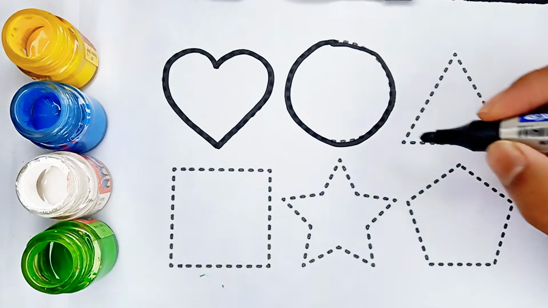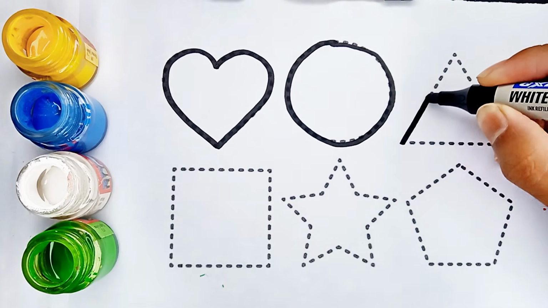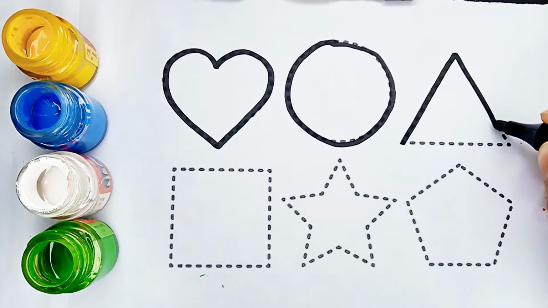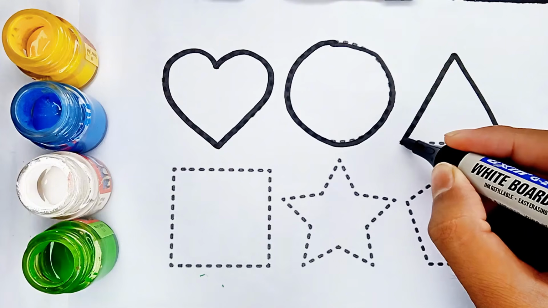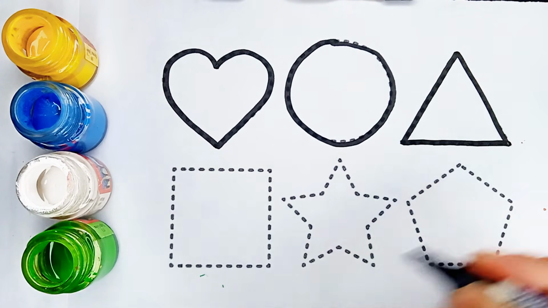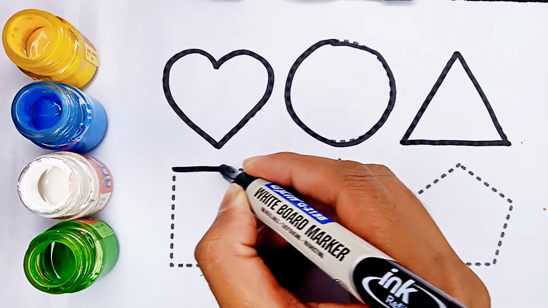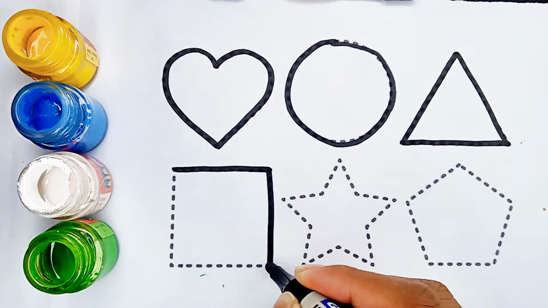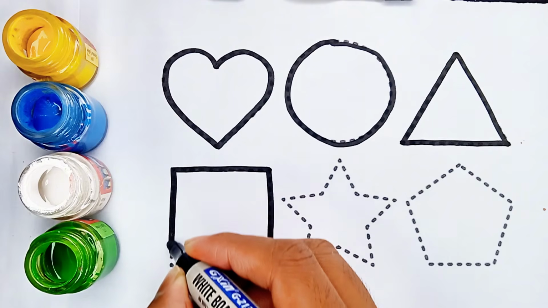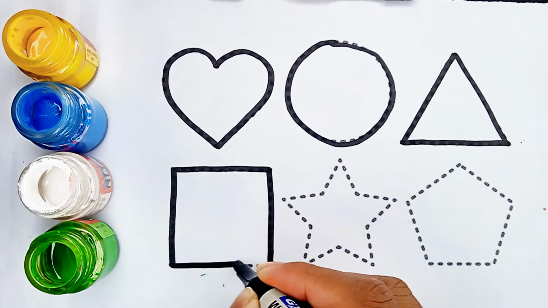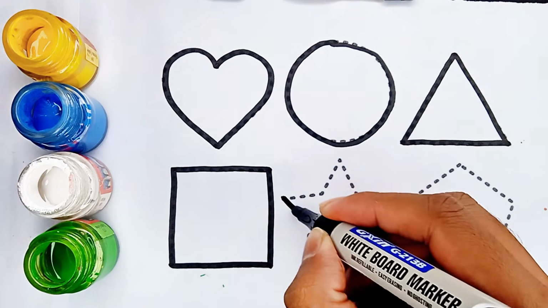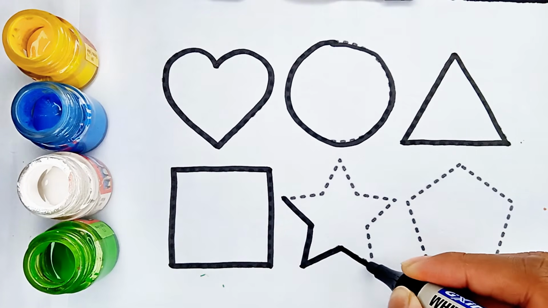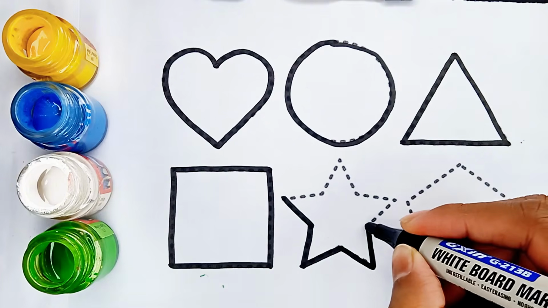Now I am drawing triangle. I am drawing a triangle now. Now I am drawing a square. I am drawing a square now. Now I am drawing a star. I am drawing a star now.